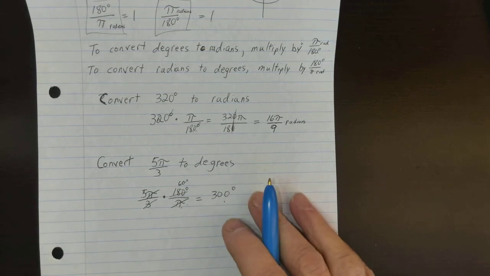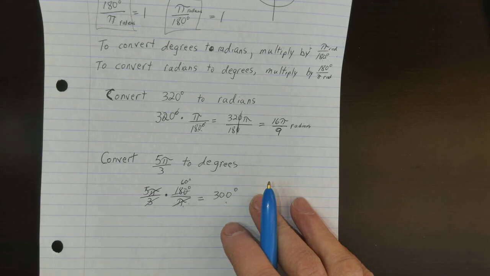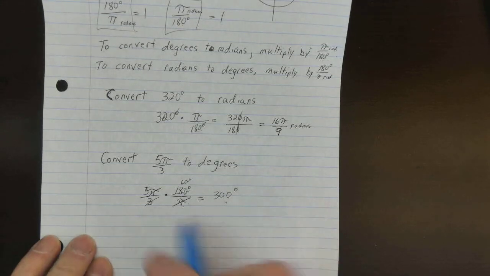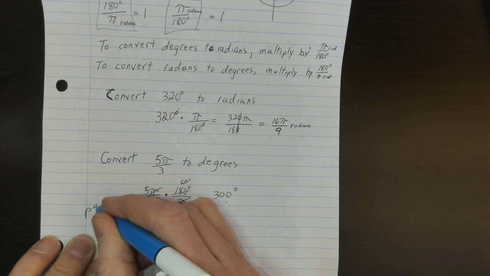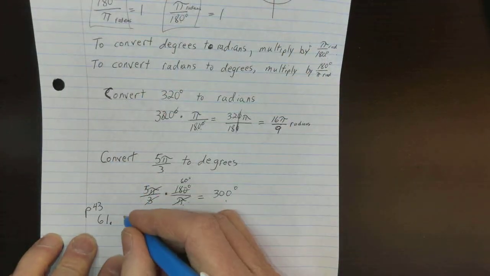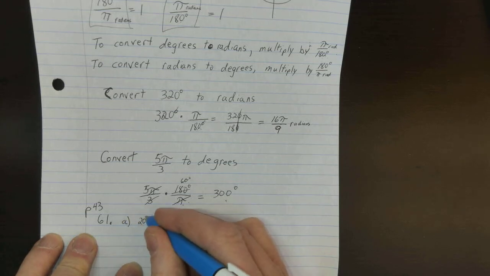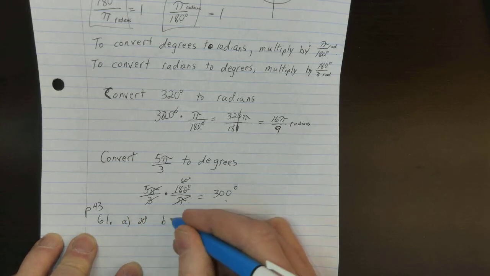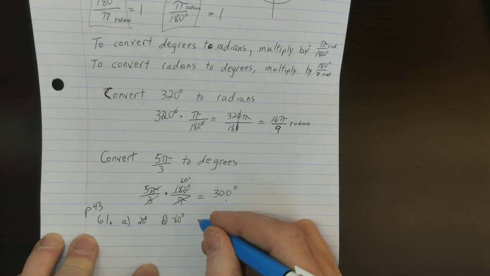I'm going to leave it like that, but I would like to see you work on this a little bit. In your notes, let's have you do number 61, and this is on page 431. Do number 61. It is the conversion. I'll just write it down. A is 20 degrees. B is negative 60 degrees. So we are converting all these to radians.